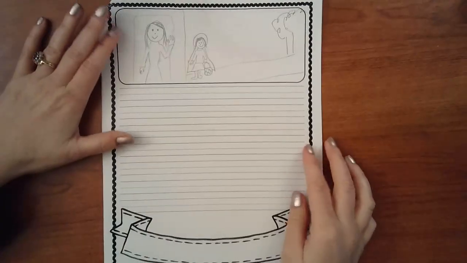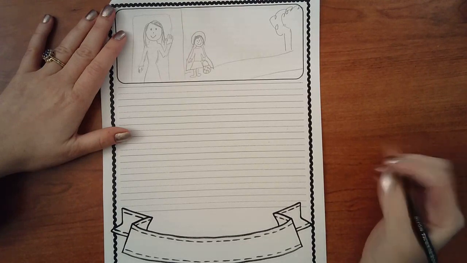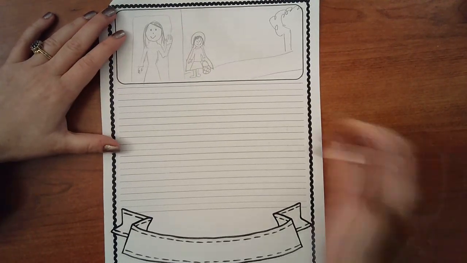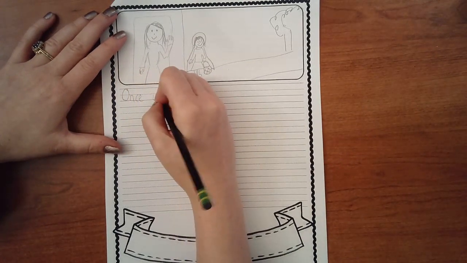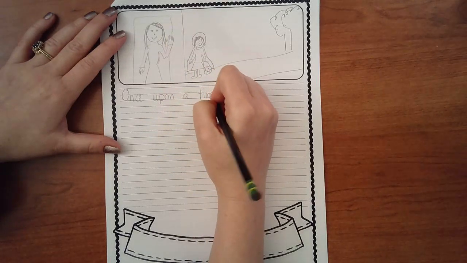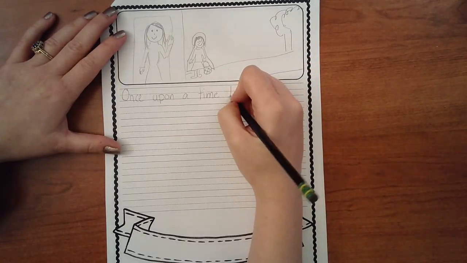So remember, I'm modeling for you with the story of Red Riding Hood. I already did my sketches. So I need to start my story, but I can't just start it. I have to make it sound like a fairy tale. So I'm going to start with the words once upon a time. And I'm going to start talking about the character first.